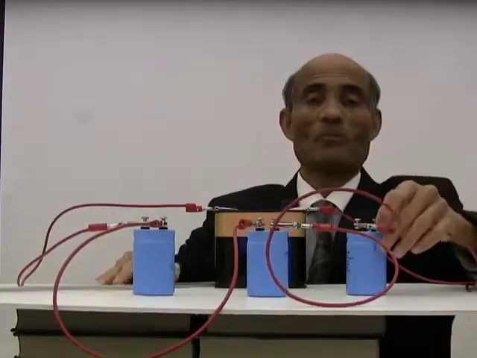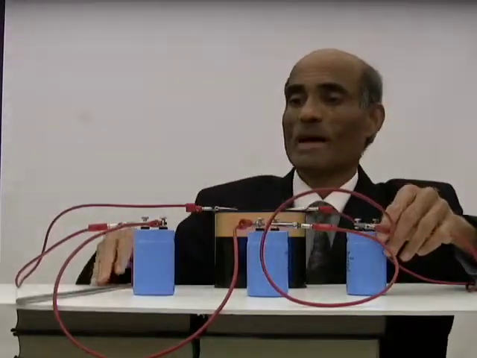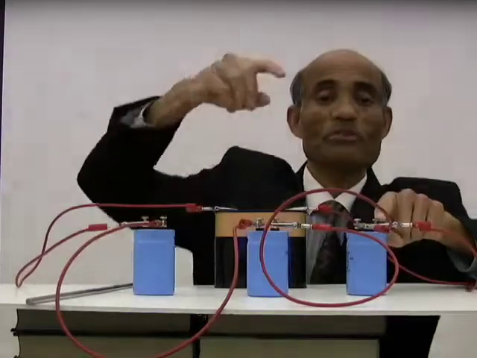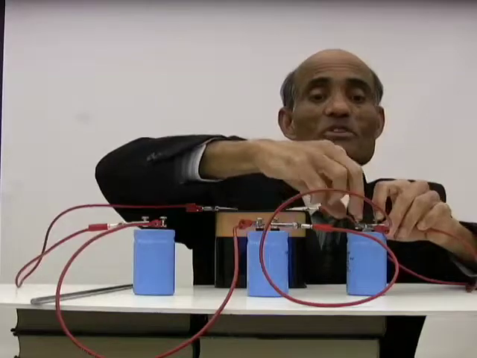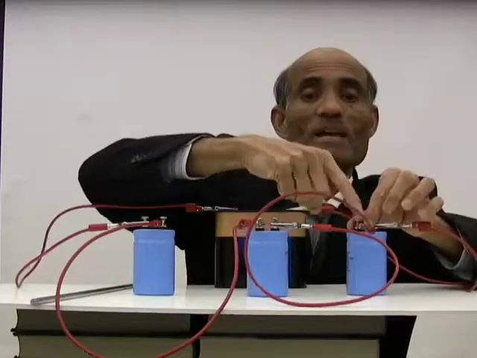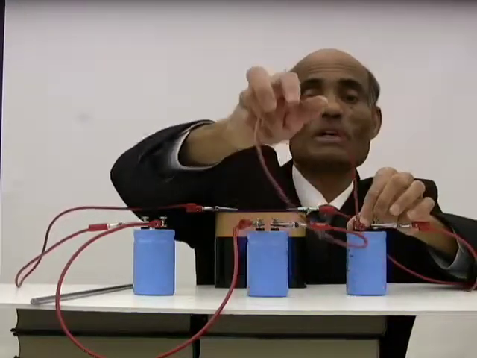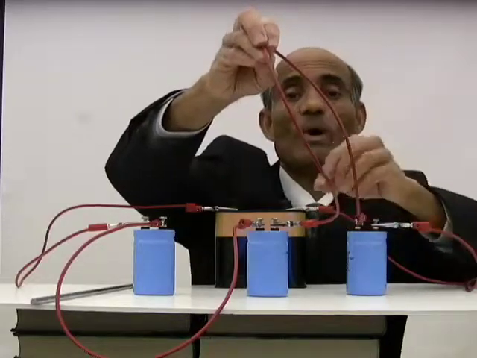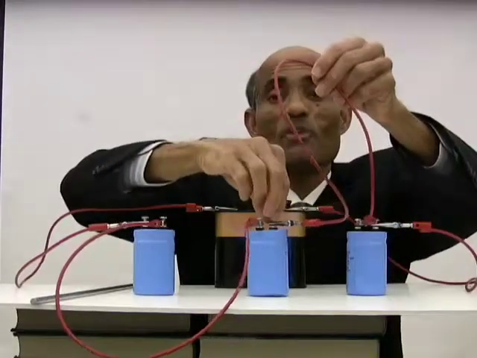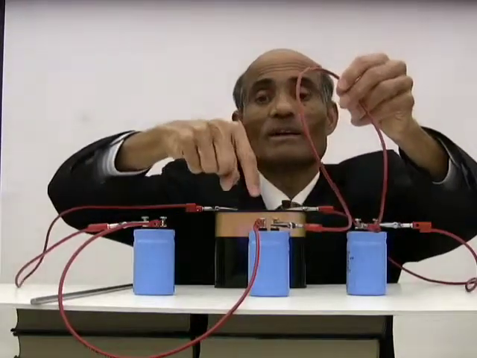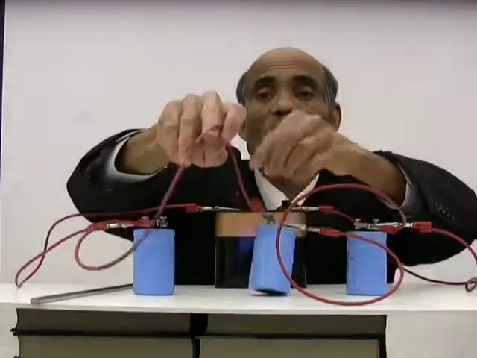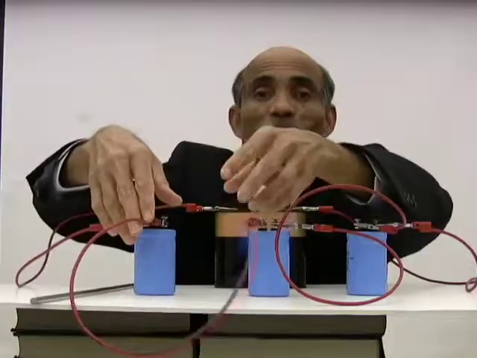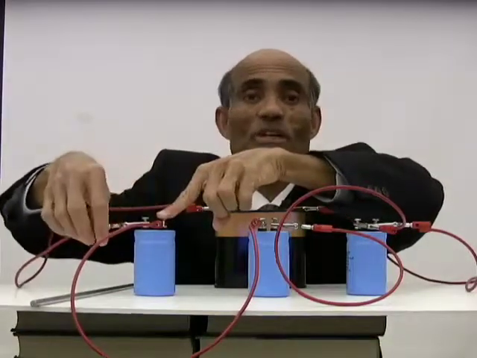Now, I have placed them in such a way that the positive of the first capacitor... the negative of the first capacitor is connected to where? The positive of the second capacitor. The negative of the second capacitor is connected to the positive of the third capacitor.